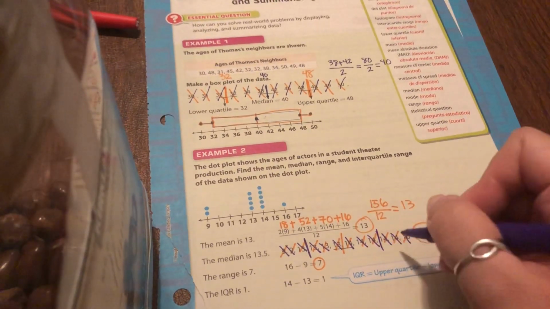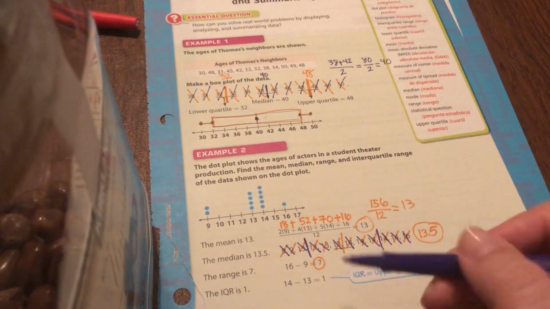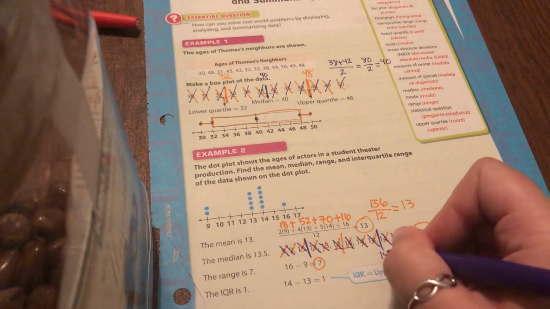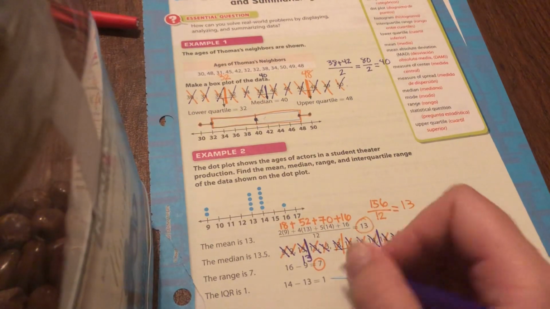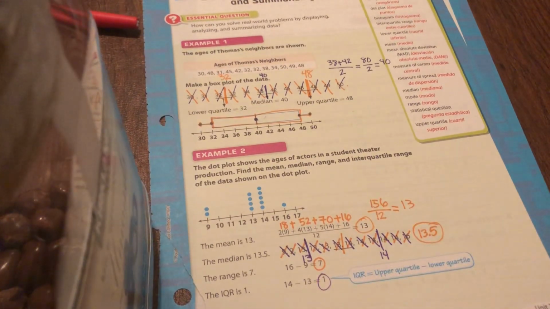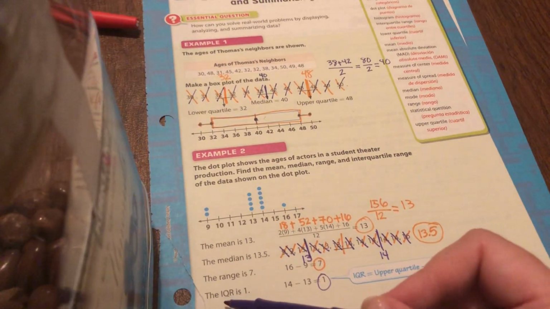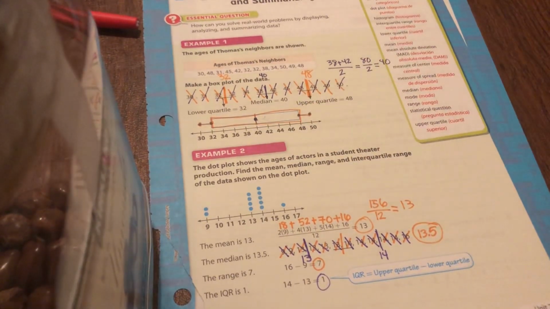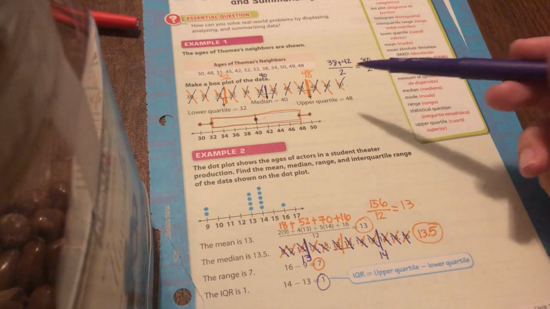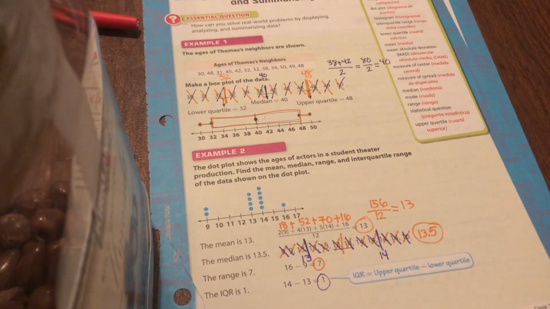It's between 14 and 14, which is 14. So your upper quartile was 14, your lower quartile was 13. 14 minus 13 is 1. That would be what's called the IQR, interquartile range. It's the range of the box part of the box and whisker plot. Again, if we're not doing a box and whisker plot, you don't have to worry about the IQR.